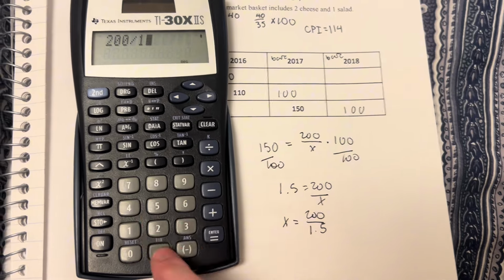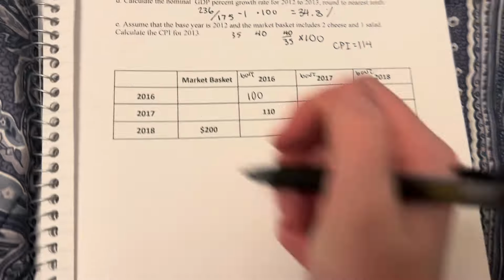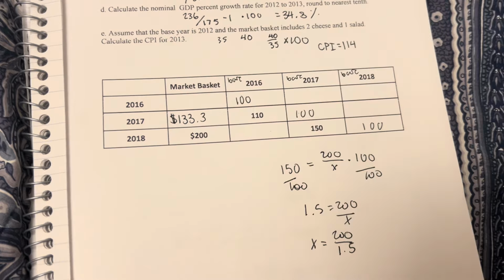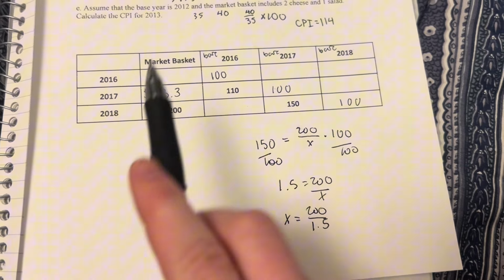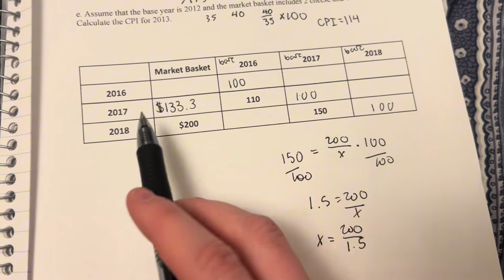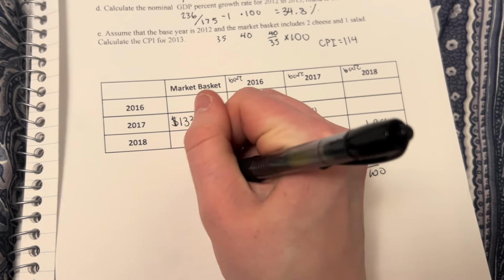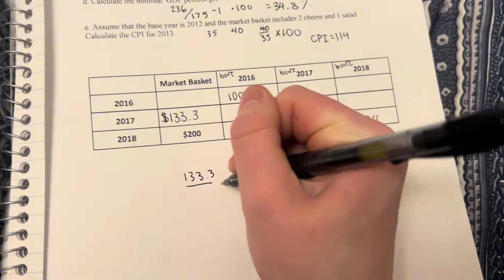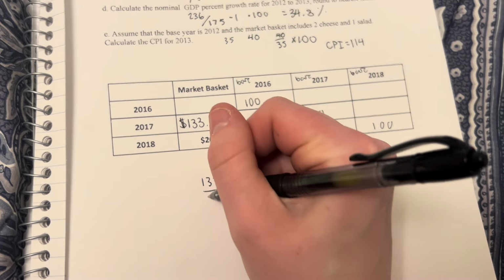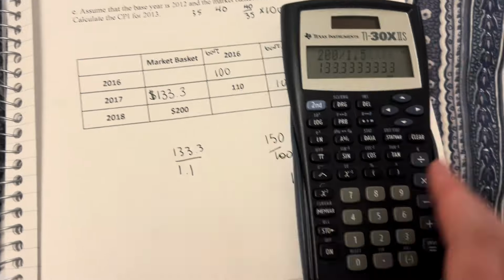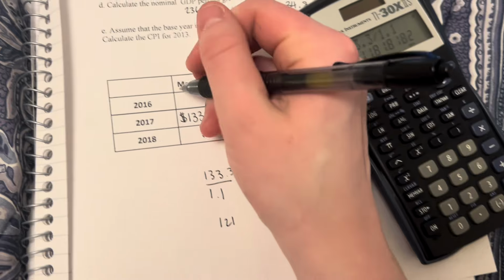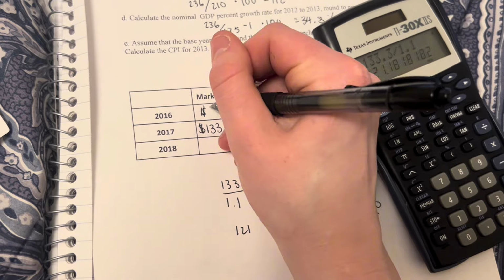200 divided by 1.5 equals 133.33. So the market basket is $133.3. So now we know that the market basket of 2016 would be the market basket of 2017, so 133.3 over 110 divided by 100, so that's just 1.1. So 133.3 divided by 1.1 equals 121, which is the market basket for 2016.